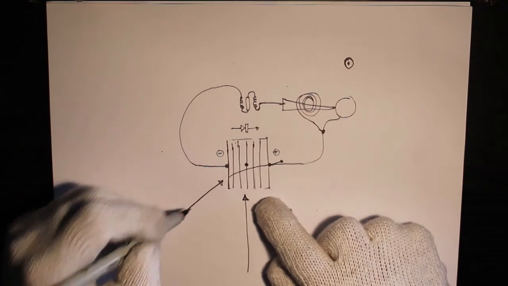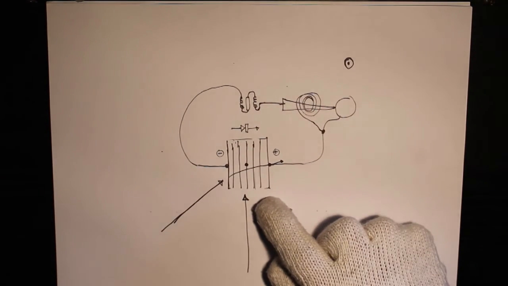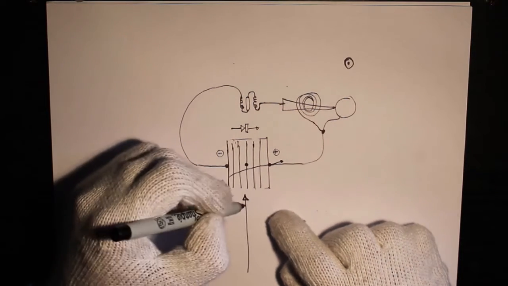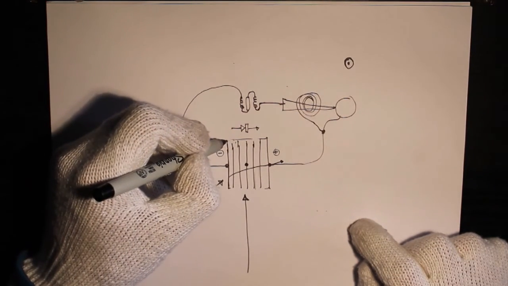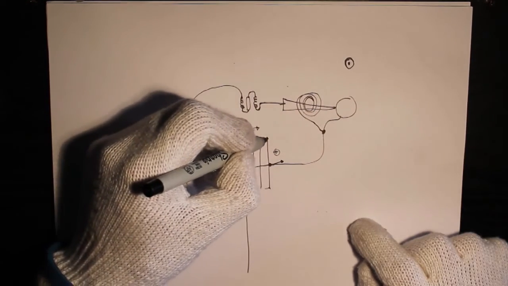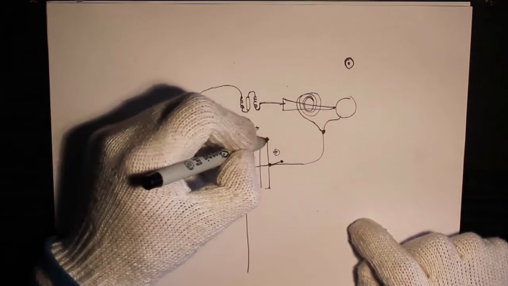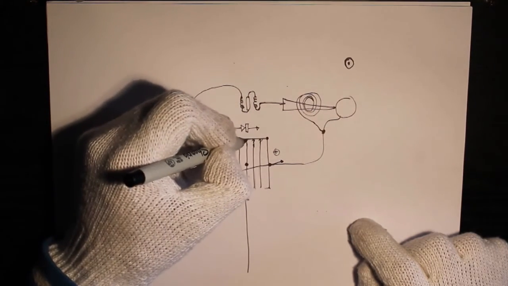Basically, you have to give it a light source coming in here, and you have to have mirrors on the back or something. I've tried this, and it works if you set it up right.